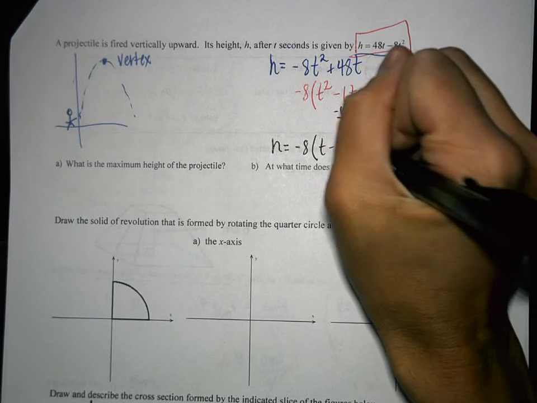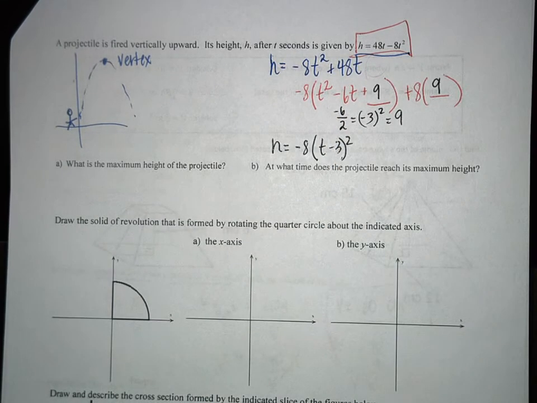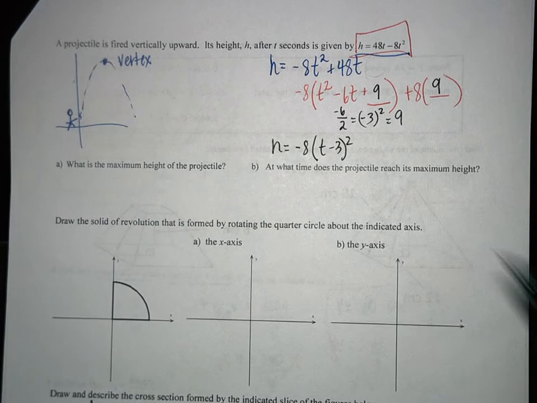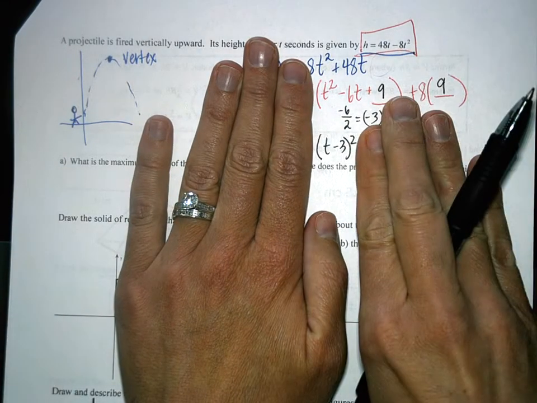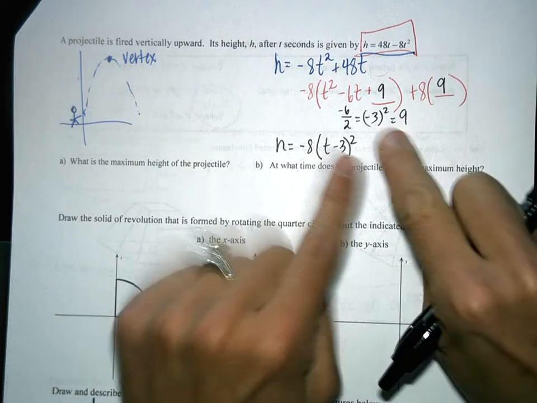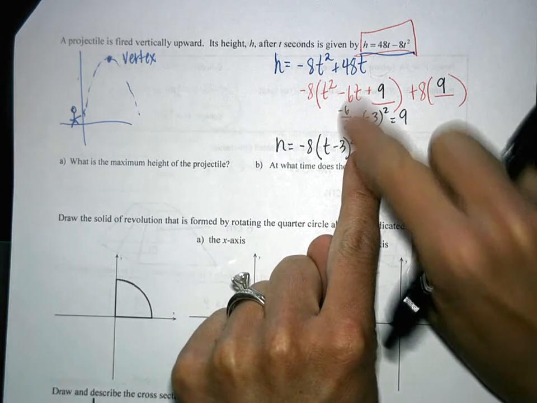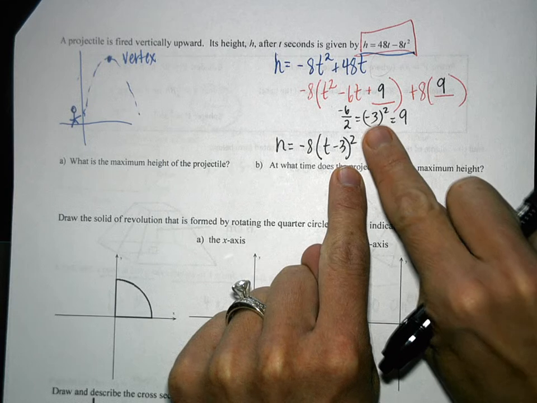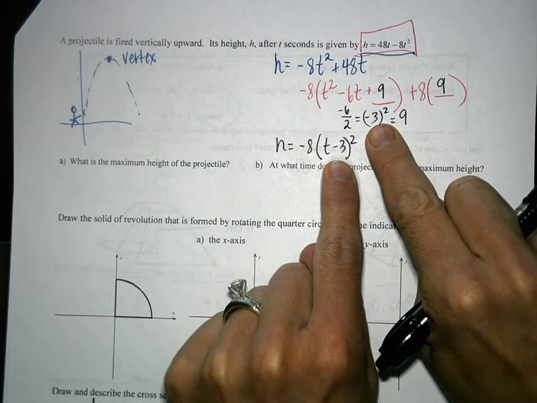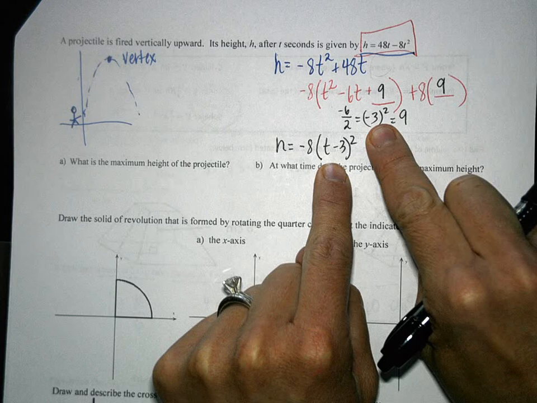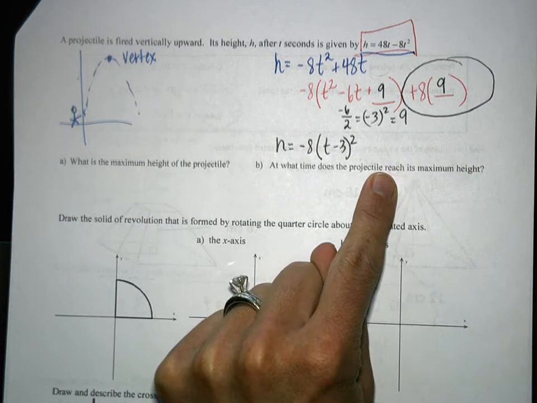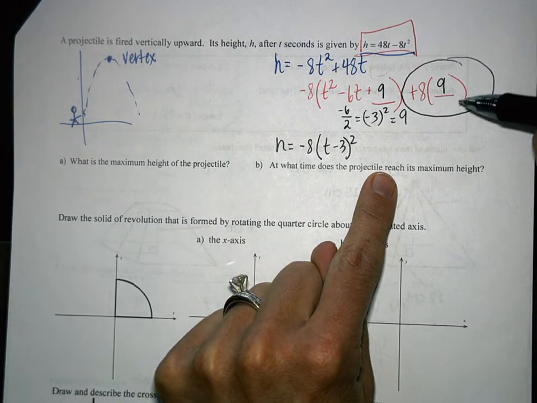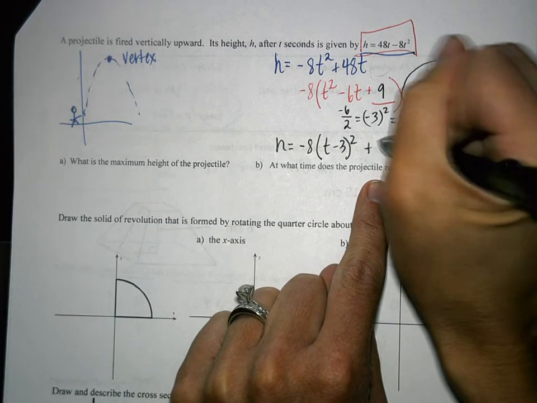T minus 3 squared. Is anybody confused by why it's t minus 3? So remember, this factors to be the t minus 3 squared, okay? Or you can always remember that whatever the half number is when you're completing the square, that value is what goes in here. If it's negative, it's negative. If it's positive, it's positive. Okay, and then at the end, if you had multiple terms here to combine, you would. But all I have is 8 times 9, so plus 72.